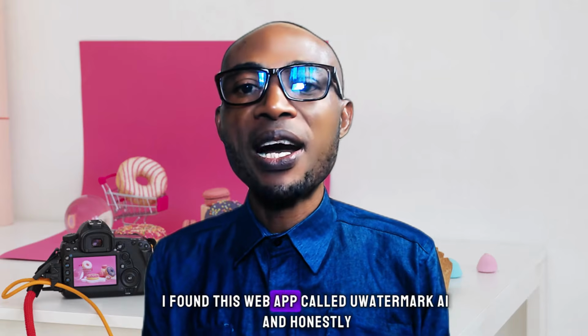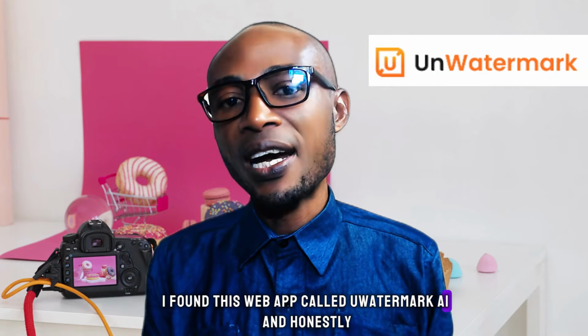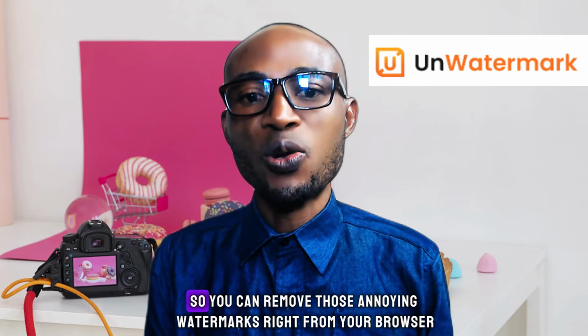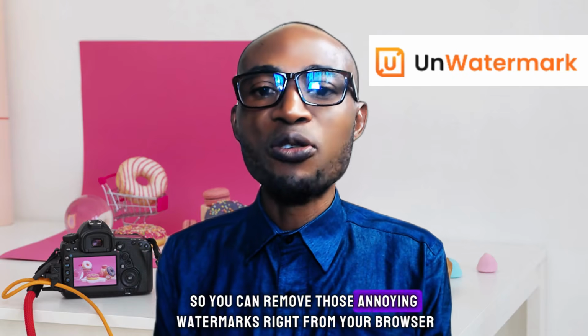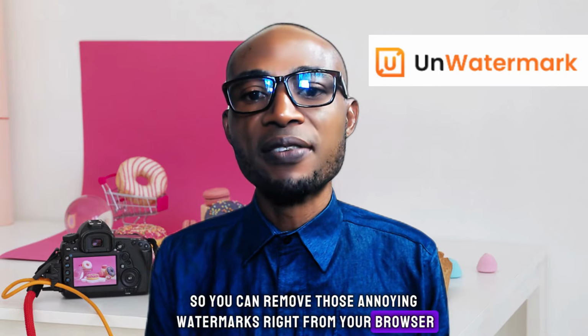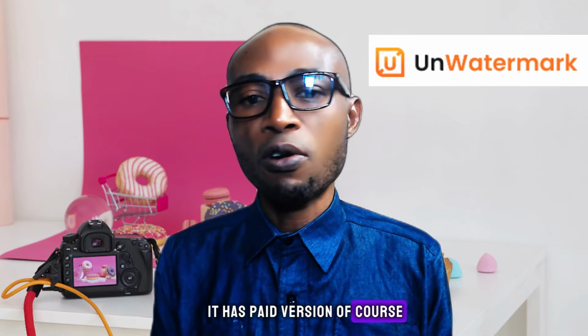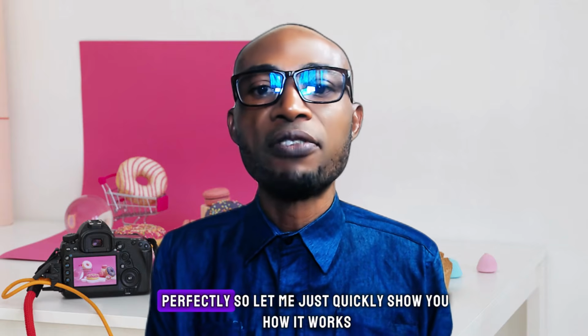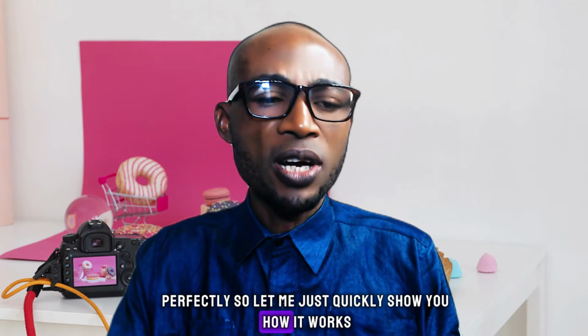I found this web app called Unwatermark.ai and honestly, I think it's something you're gonna love. So, you can remove those annoying watermarks right from your browser. It has a paid version of course, but the free version of it can actually help you get your work done perfectly. So let me just quickly show you how it works.